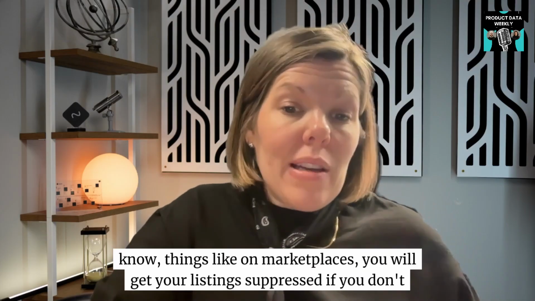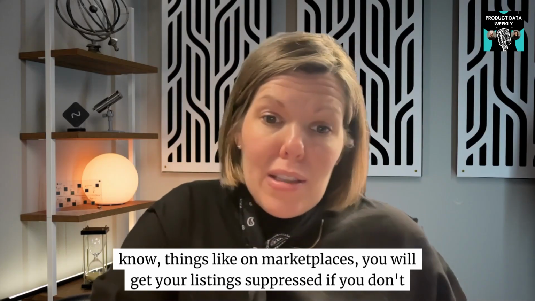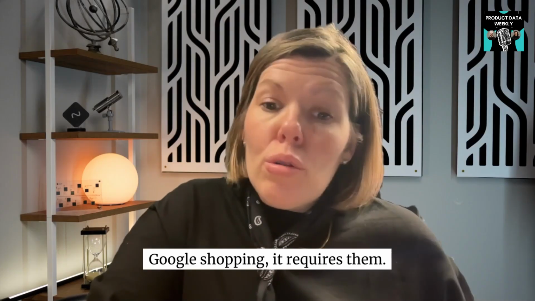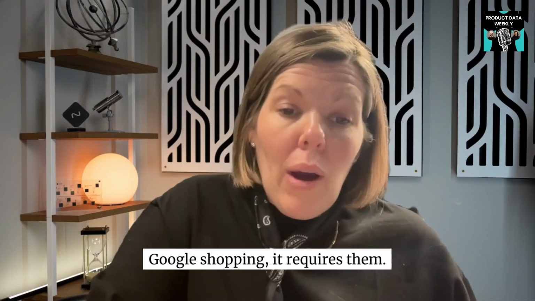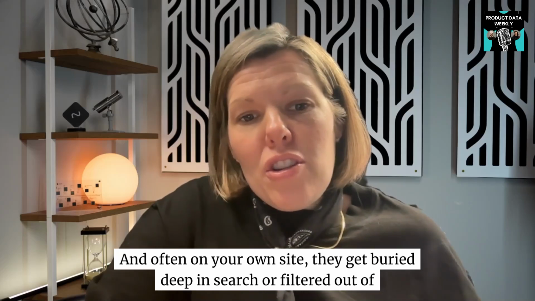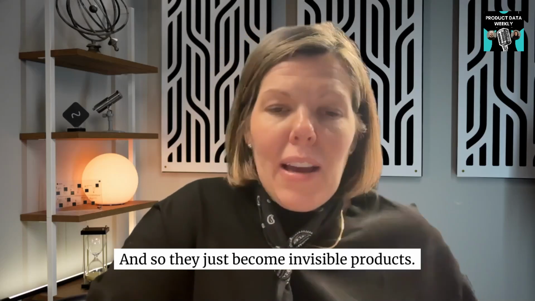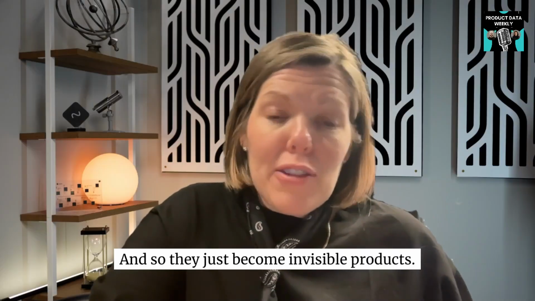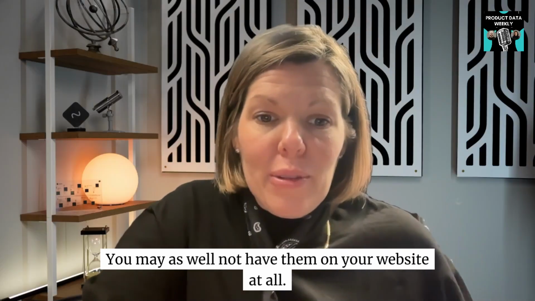On marketplaces, you will get your listings suppressed if you don't have imagery. Google Shopping requires them. And often on your own site, they get buried deep in search or filtered out of recommendations. And so they just become invisible products. You may as well not have them on your website at all.